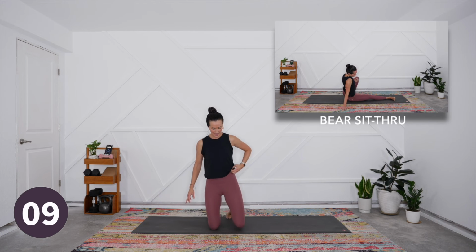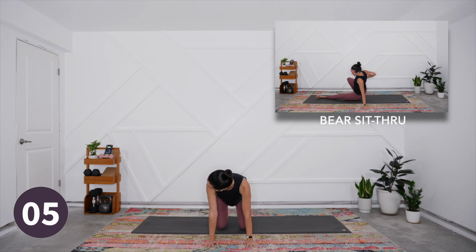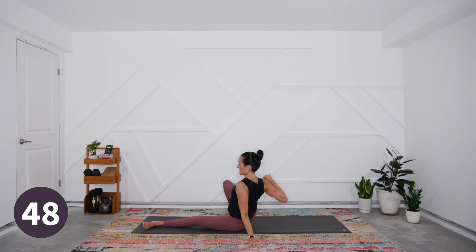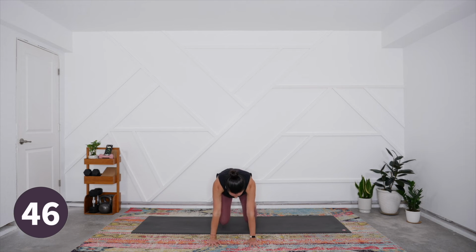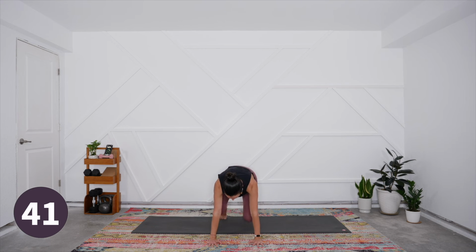And rest. Our bear twist is next. So you're coming into that bear plank position, and we're simply going to twist side to side. So hover the knees and pivot on the toes. Come to a full seat and then back through center. Send that leg through, stretch the chest open, come back through center.